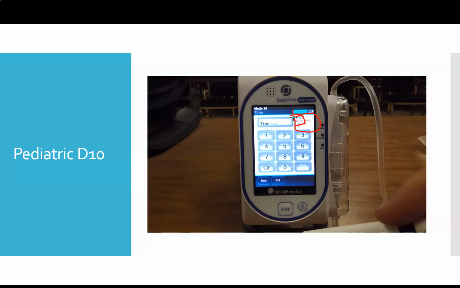Let's pretend you wanted to give, maybe you weren't giving D10. Let's just pretend for a minute you wanted to give this kid a fluid bolus because this kid was hypovolemic, and you were going to give this kid a 200 ml fluid bolus. And say you're like, yeah, this kid looks sick. I want to give it really quick. I'll try to give it in 5 minutes.